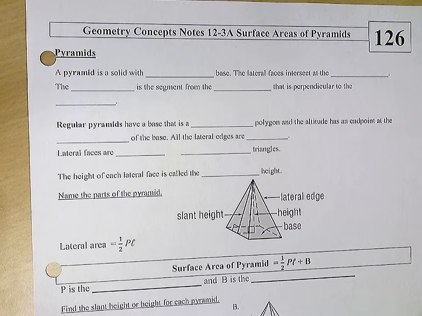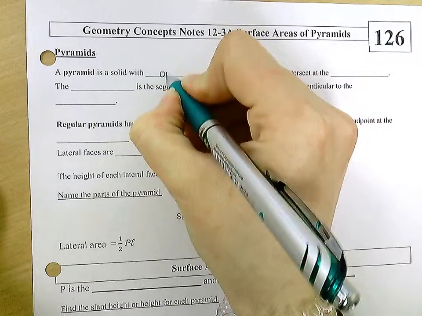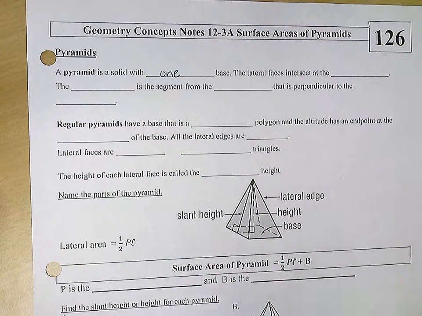So today we're going to look at surface area of pyramids. We went over surface area of prisms. We went over surface area of cylinders. Now we're going to go over surface area of pyramids. A pyramid is a solid with one base. Before, when we went over prisms and cylinders, those had two bases, hence the 2B in our formula for surface area. Now our pyramid only has one.